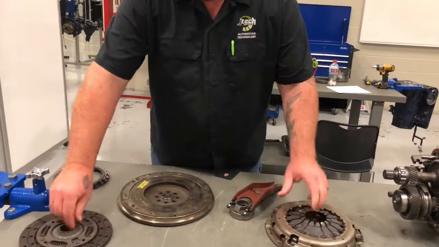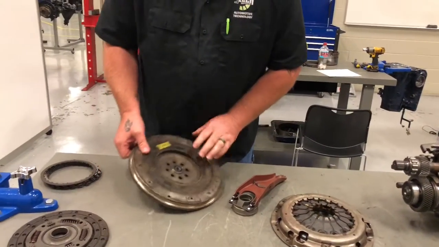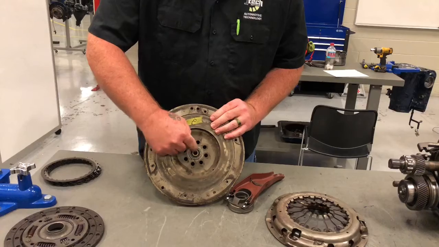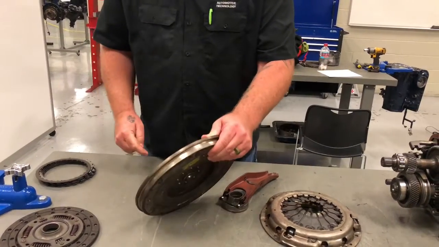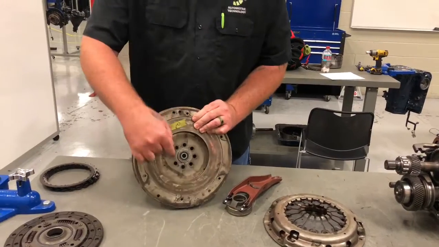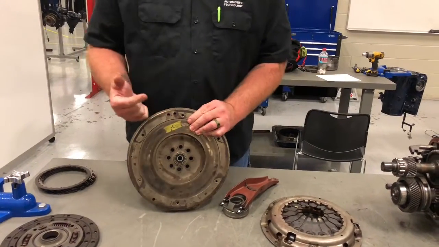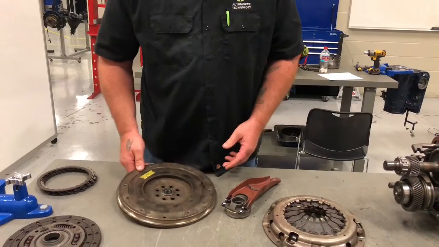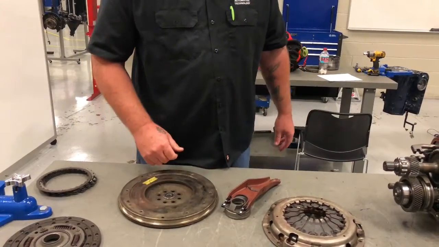Inside of your flywheel, you have a pilot bearing right here, which, this one's a sealed needle bearing. Sometimes it's just a bushing. Sometimes it's in your flywheel. Sometimes it goes straight into the back of your crankshaft.